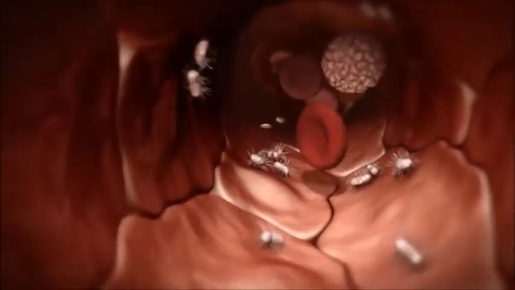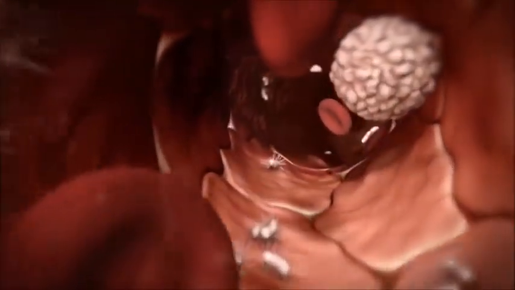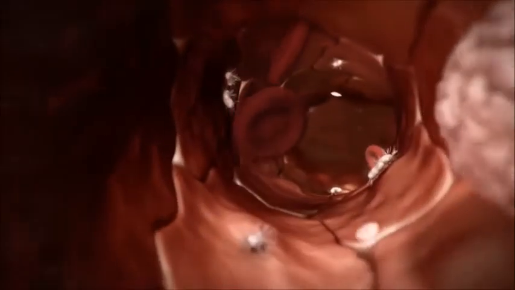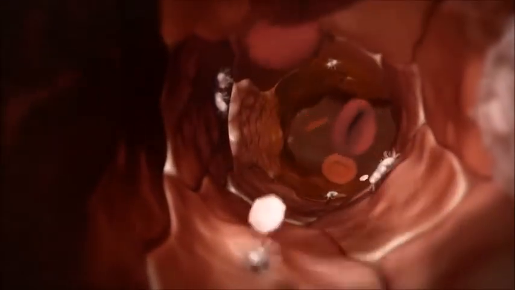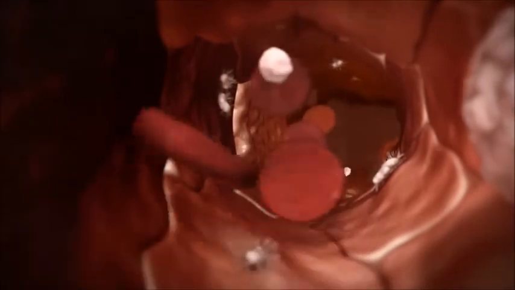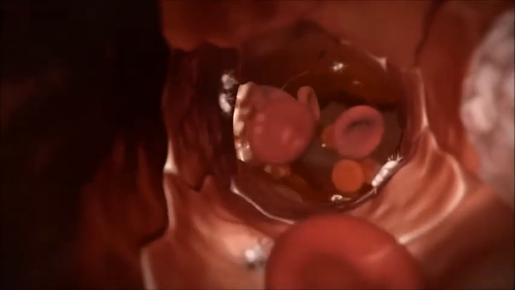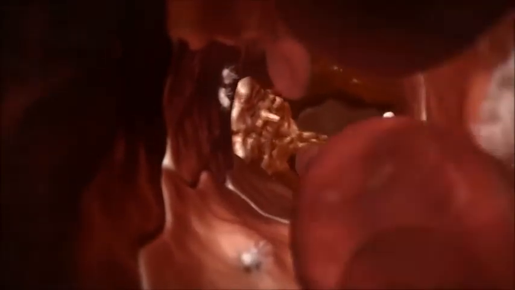Some infected endothelial cells subsequently die, and the blood vessels lose their elasticity. This so-called endothelial dysfunction is the first stage of atherosclerosis.